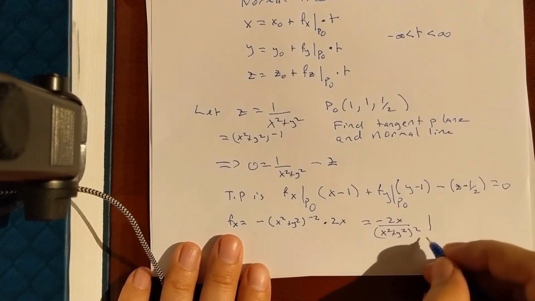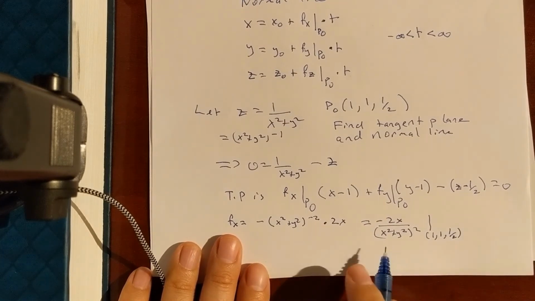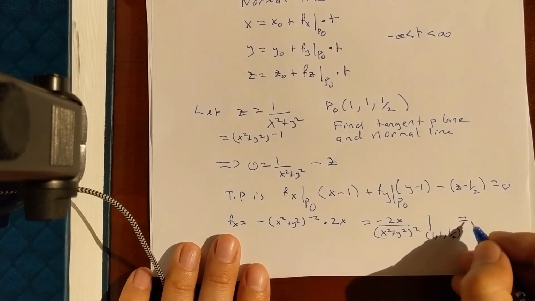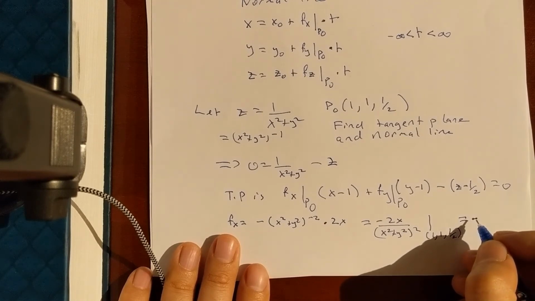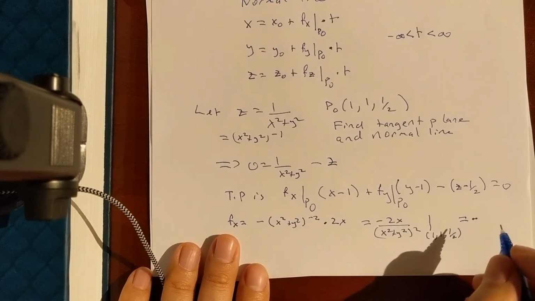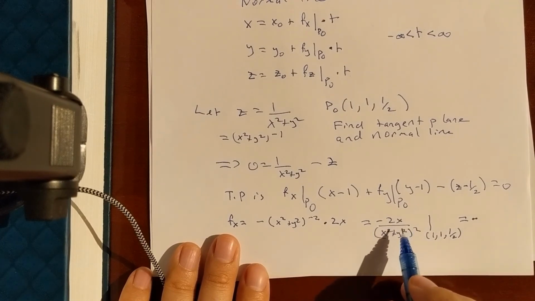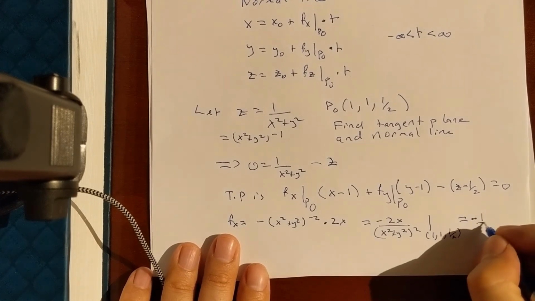We just care about the 1, 1 part, there's no z here. Plug in 1, you get minus 2 over 2 squared, which is 4. Sorry, it's minus 1/2. My bad.